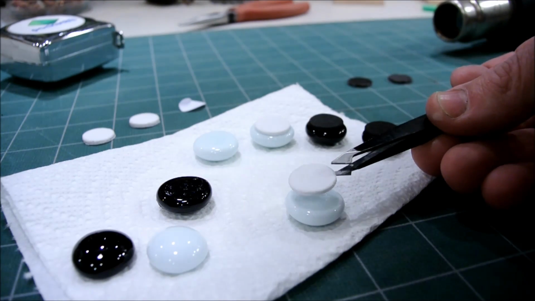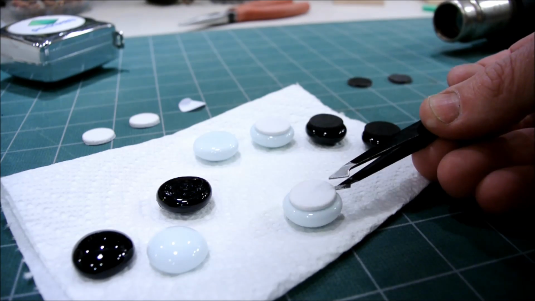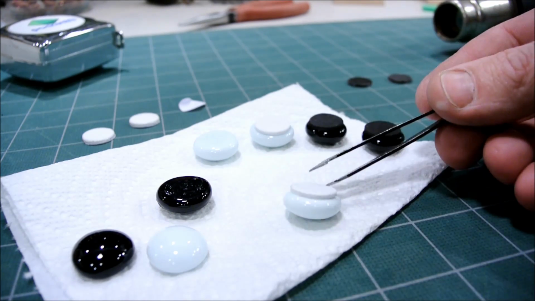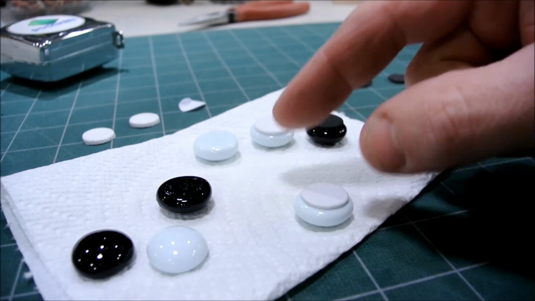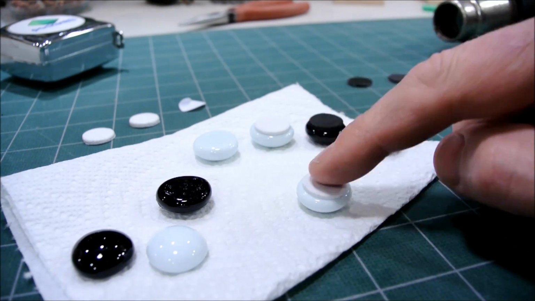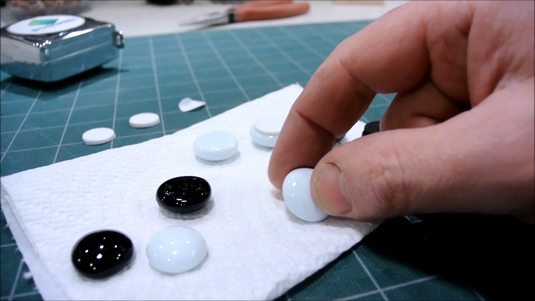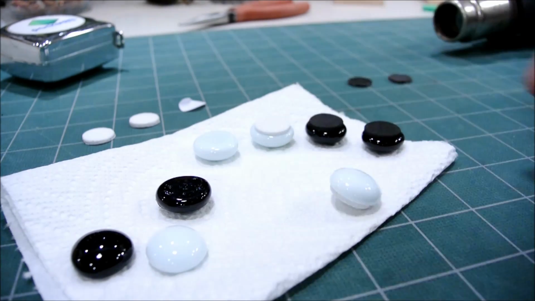These little glass pieces are easy enough to find at a craft store. They're often called glass gems, and putting a little foot on the bottom makes them very pleasant to use. I heated them up with a heat gun just to ensure adhesion.